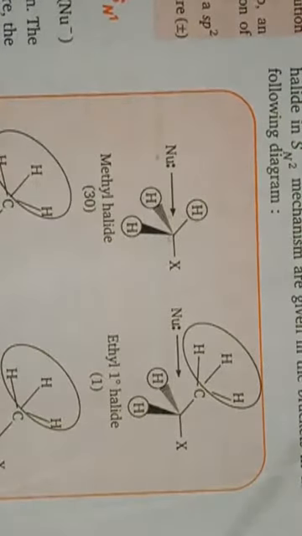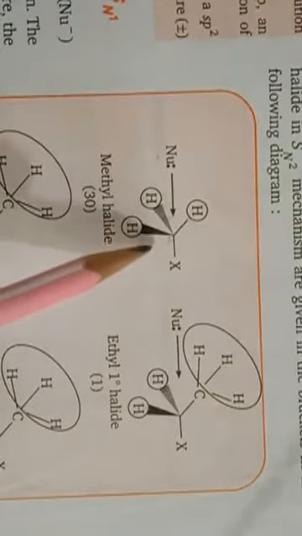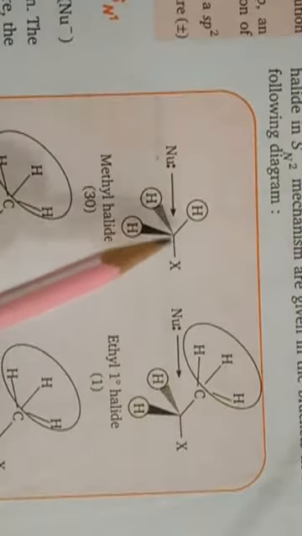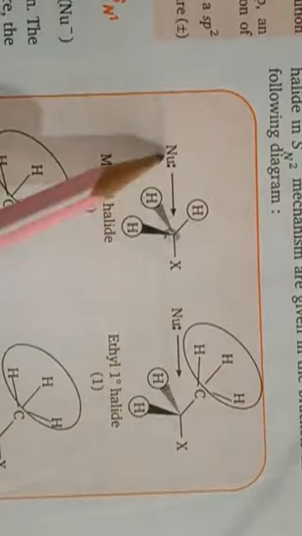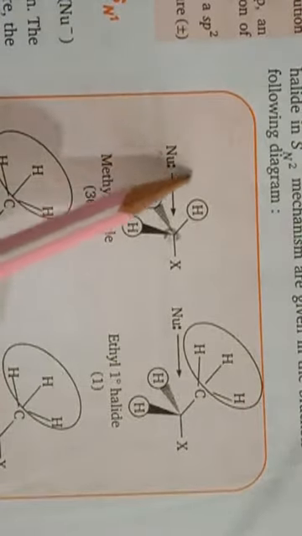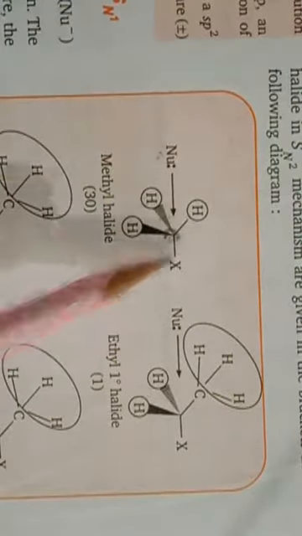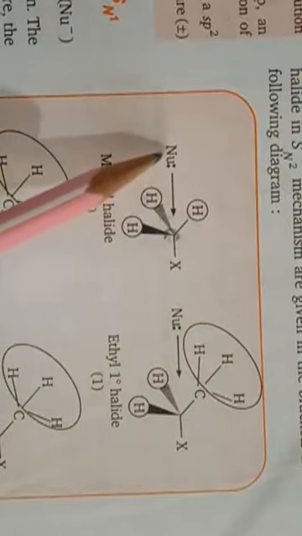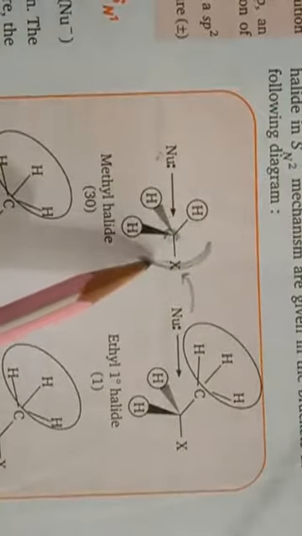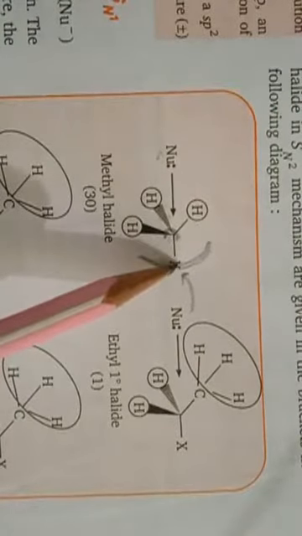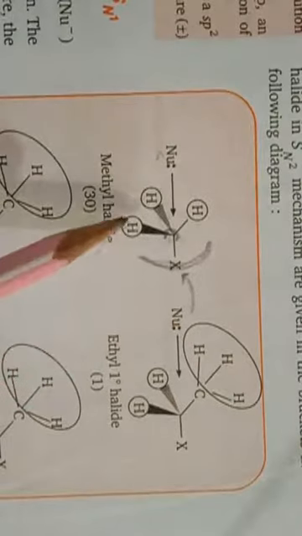Okay children, so as you can see here, in the case of primary alkyl halide, this is the alpha carbon site, and the nucleophile is going to attack from the back side. It is not possible for it to attack from this side because the leaving group is already present on this side, and that is why it will repel the incoming nucleophile.